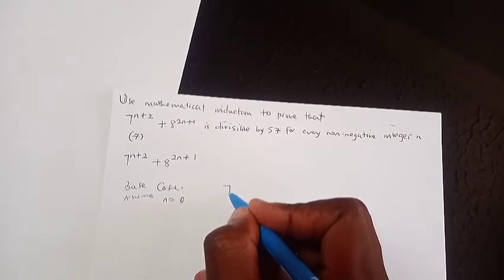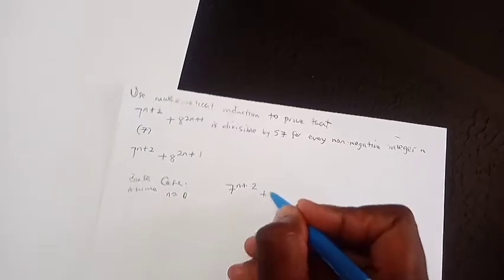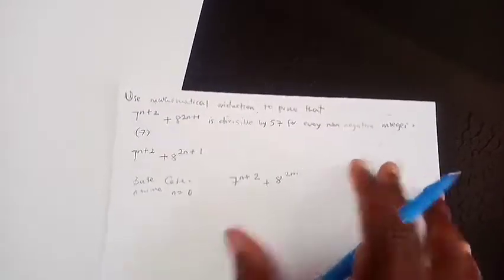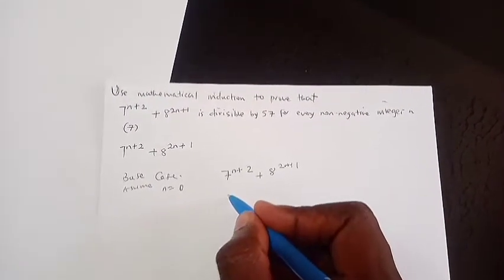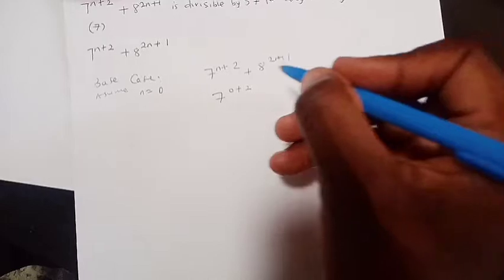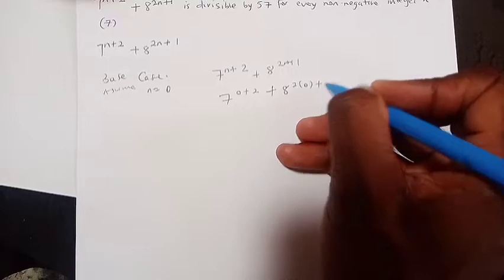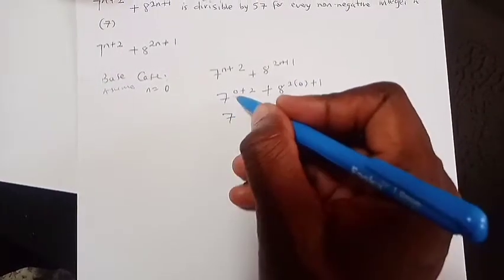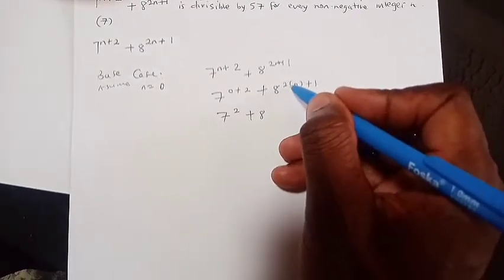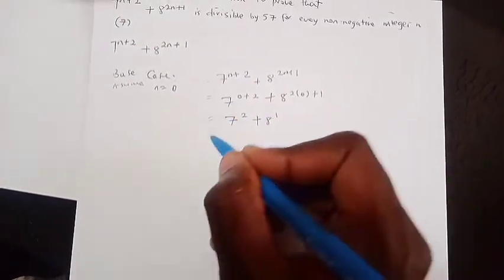So we rewrite the expression for clarity purposes, so that everything can become clearer. Now if we substitute, we get 7 to the power of 0 plus 2, plus 8 to the power of 2 multiplied by 0 plus 1. Here 0 plus 2 is 2, and 2 multiplied by 0 is 0, plus 1 is 1. You could use equal signs again for clarity purposes.